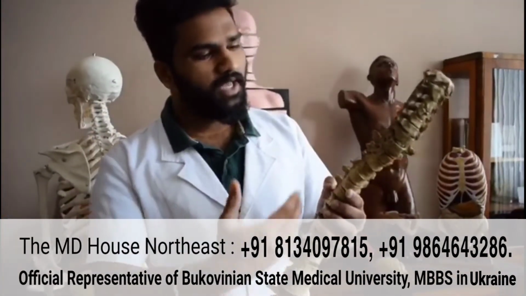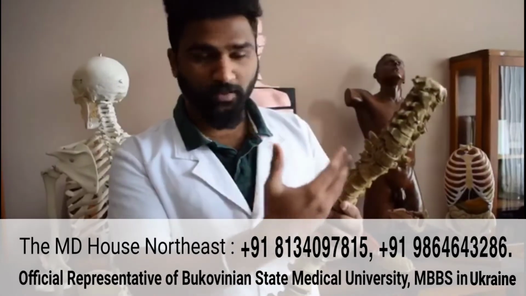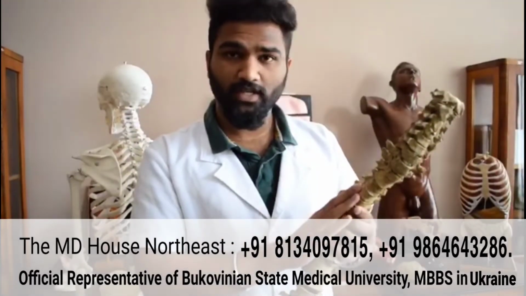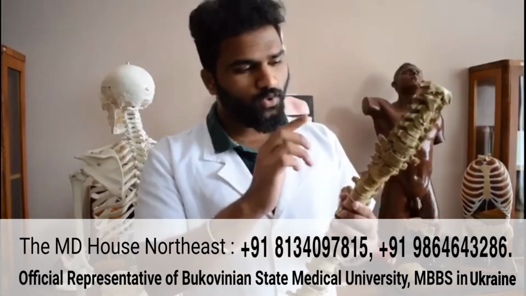vertebrae and the lumbar vertebrae is the costal facets. There are superior costal facets and inferior costal facets, and also transverse costal facets. These are required for the attachment of the ribs. There are complete costal facets and there are demifacets.